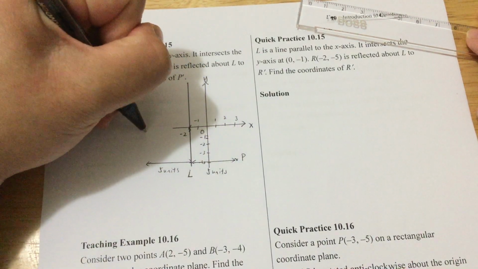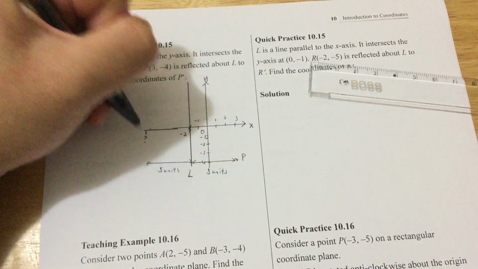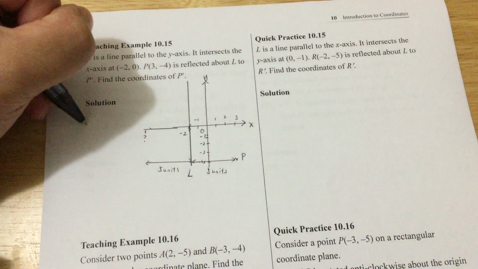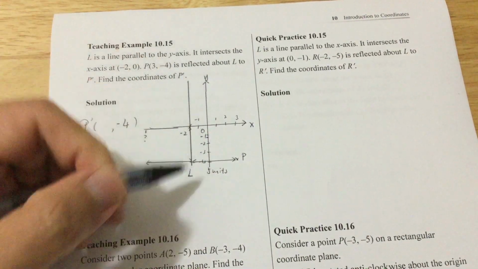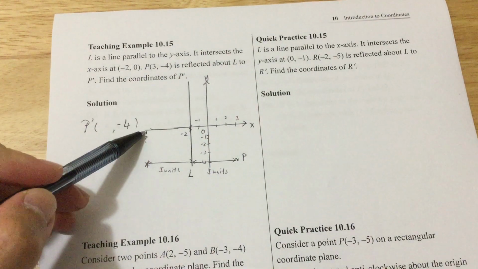So what is the number here? Let's have a more straight line. So what is the number here? Obviously, you know that the y-coordinate for P prime must be negative 4, because they must be the same, right? But what's this number?